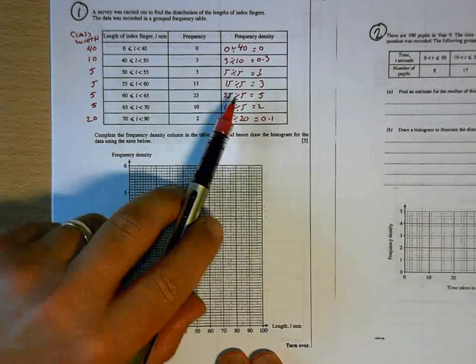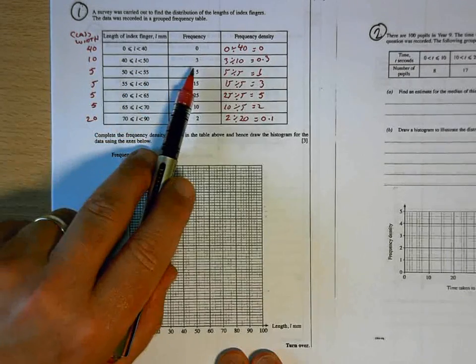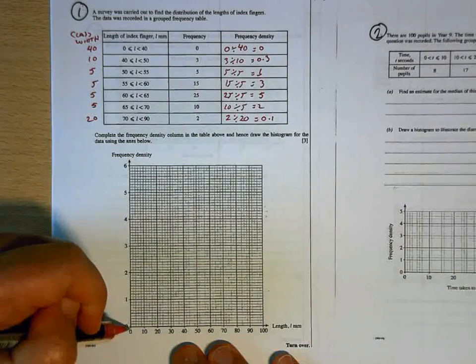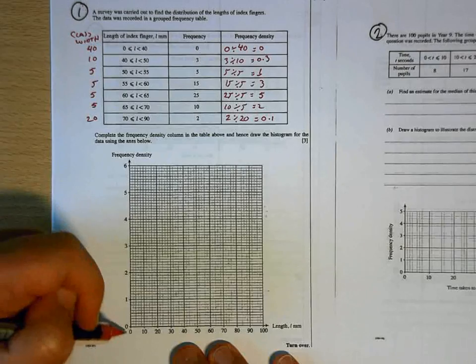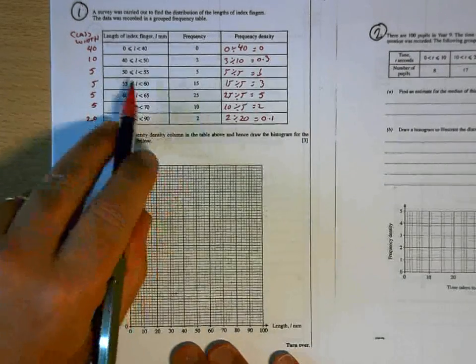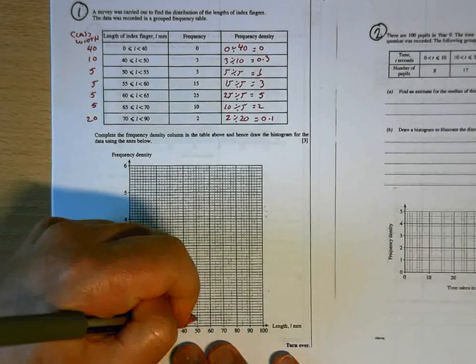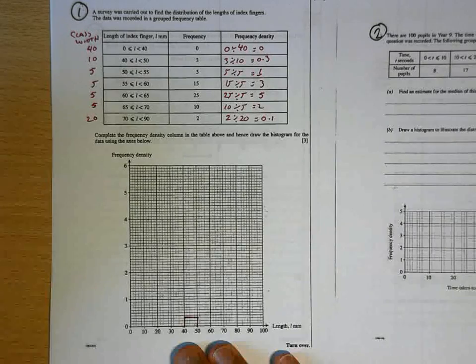So the first one, between 0 and 40, would be 0, and then between 40 and 50 is 0.3. We're going from 0 to 1 in 10 jumps, so each one of those is going to be 0.1. So between 40 and 50 is 0.3.